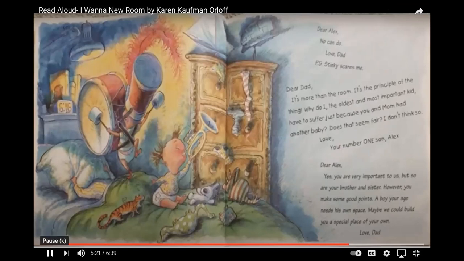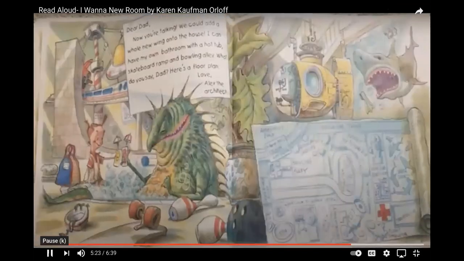Love, Dad. Dear Dad, now you're talking. We could add a whole new wing onto the house. I can have my own bathroom with a hot tub, skateboard ramp, and a bowling alley. What do you say, Dad?